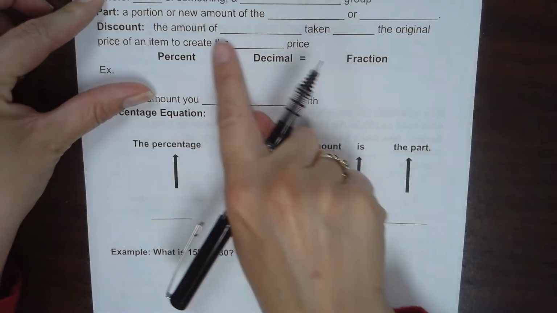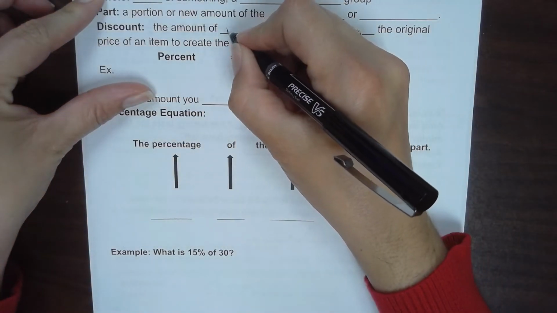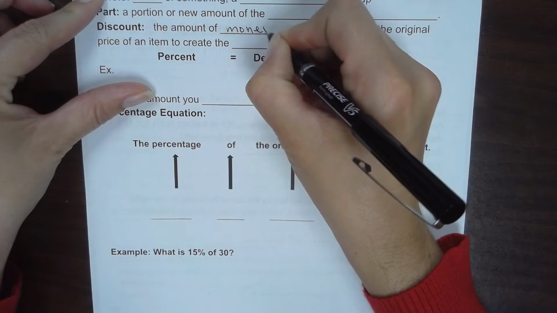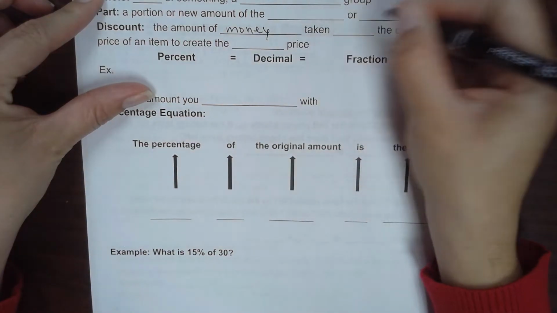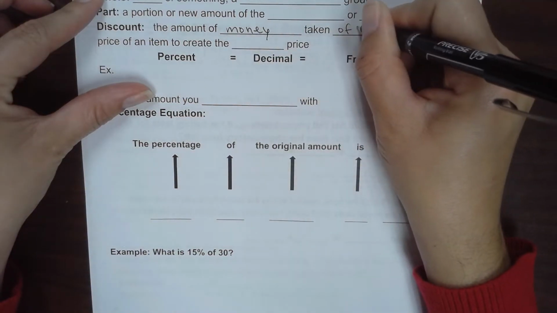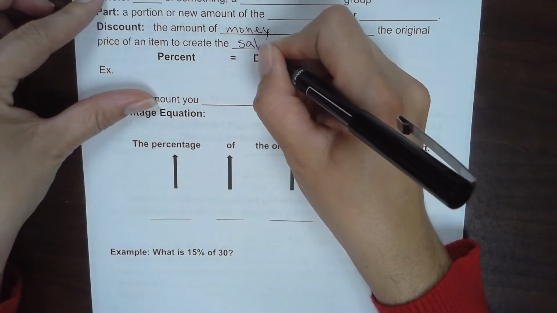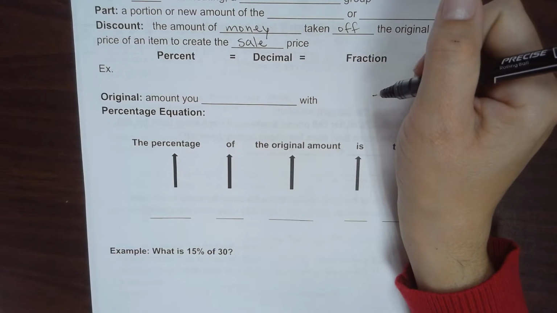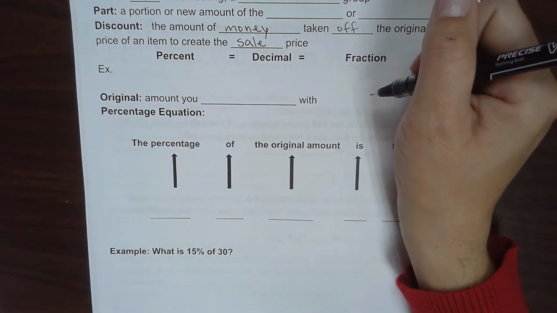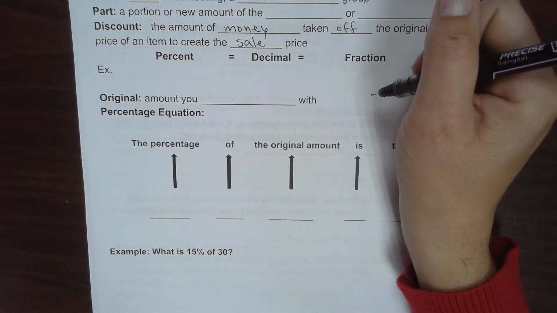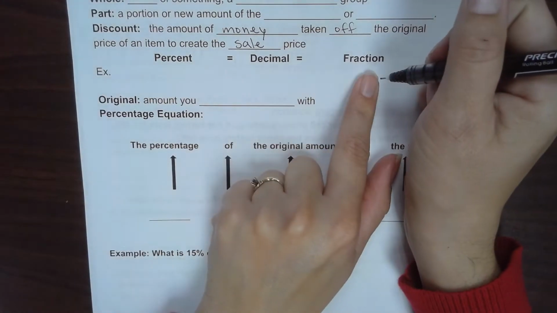Okay, discount is the amount of money taken off the original price of an item to create the sale price. Okay, and then we talked about in the last lesson the percent, decimal, and fraction.